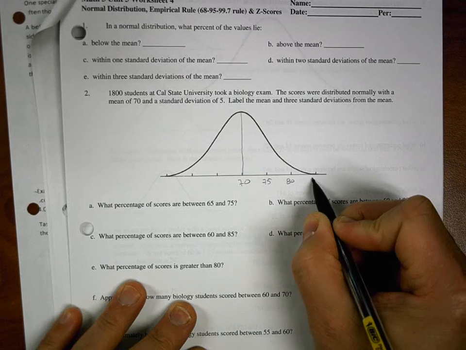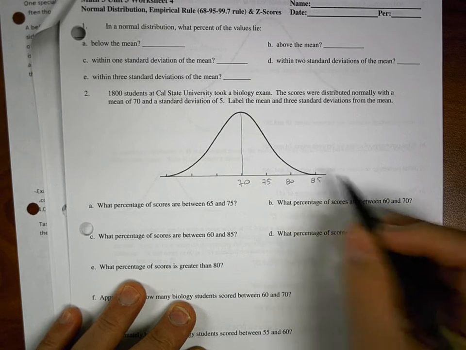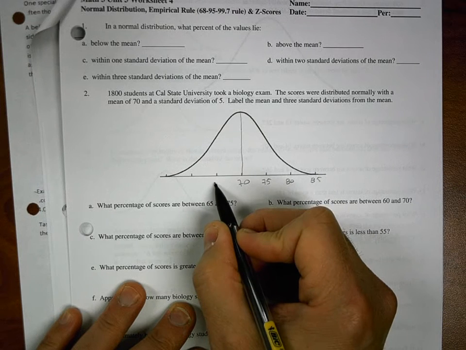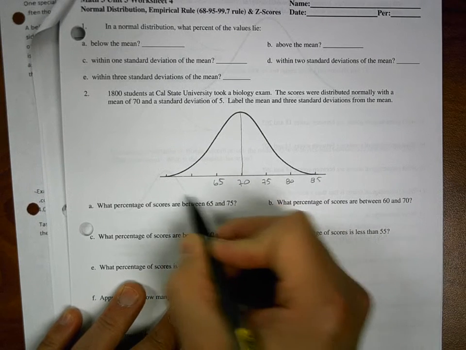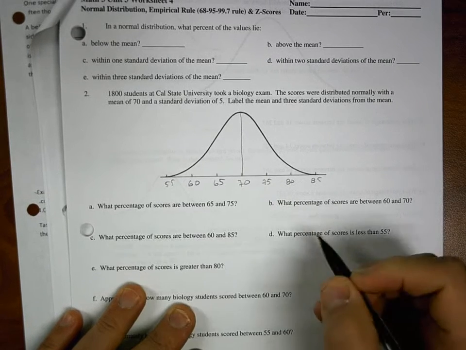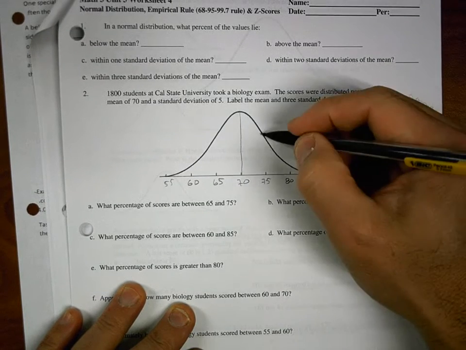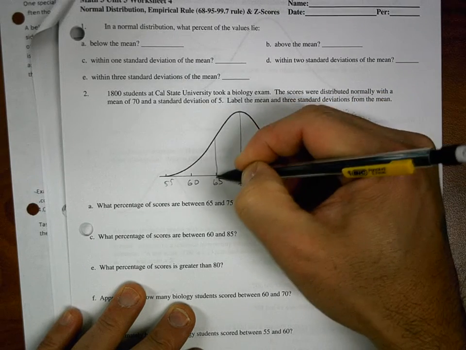I'll put 85 up there. It goes higher. I guess not a lot of people got that. Okay, then go 5 this way. So 65, 60, 55. Right. Okay, and then draw the sections there.